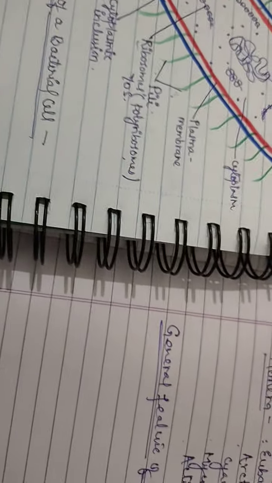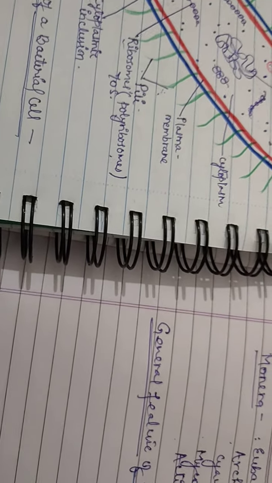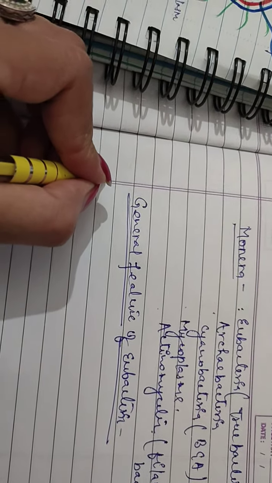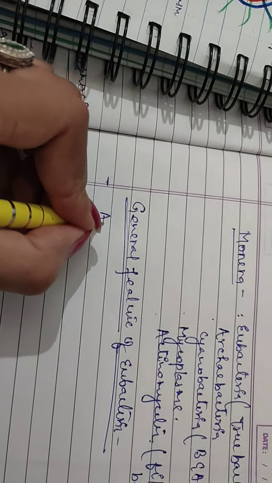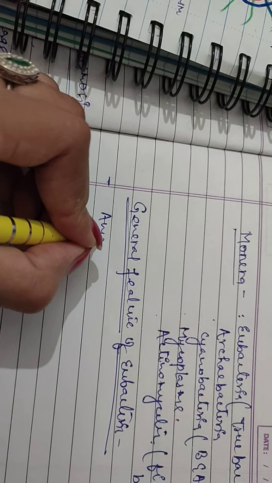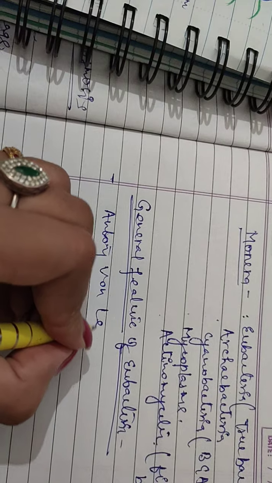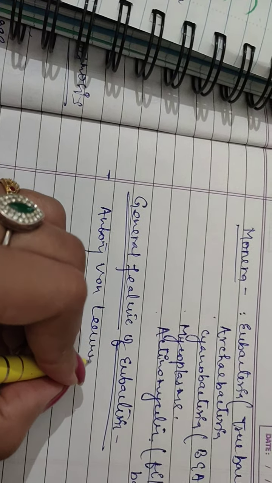So let's talk about the general features of bacteria. First thing, bacteria was discovered by Antony von Leeuwenhoek. I think you all know about him.